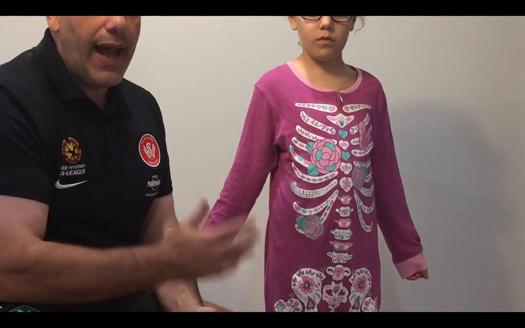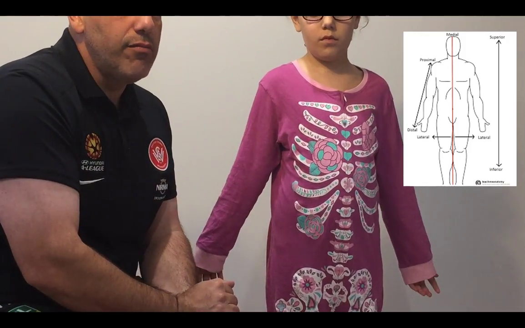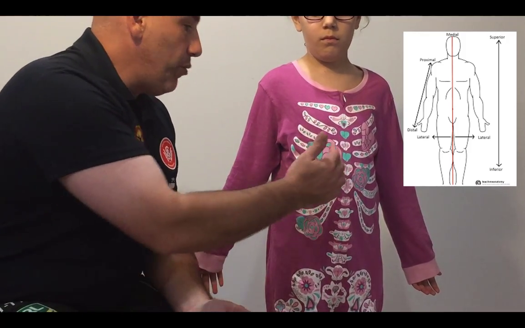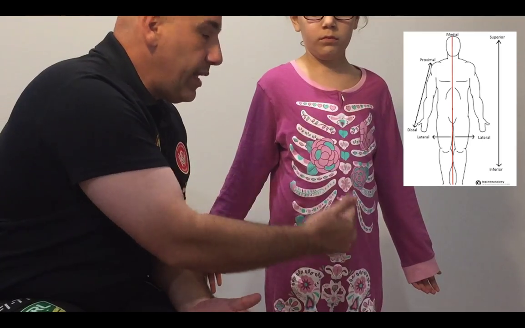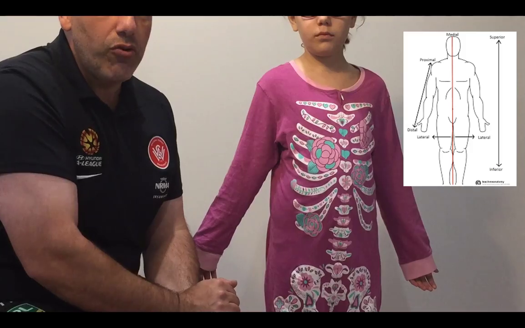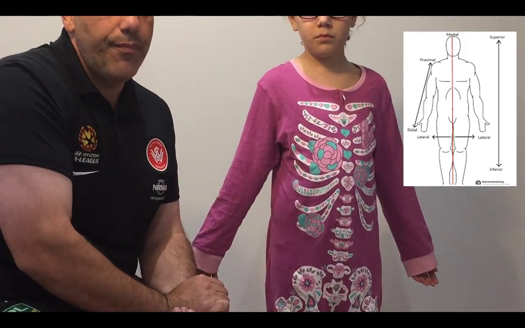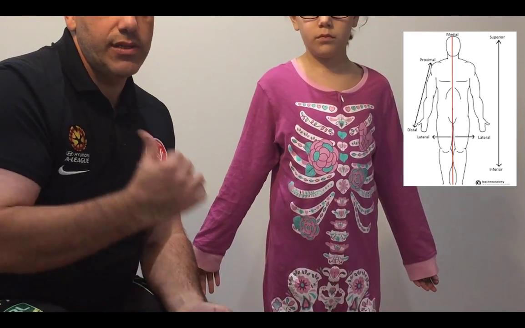And that's the same with our ankles. If we tear our medial ligament, it will be the ankle ligament towards the midline of the body. If we tore our lateral ligament, unfortunately, it would be the outer ligament, which is the lateral side.